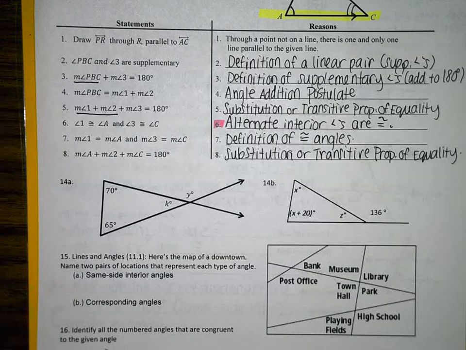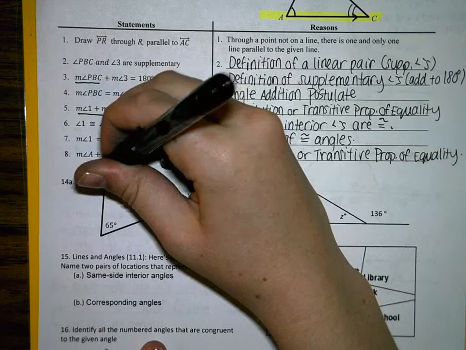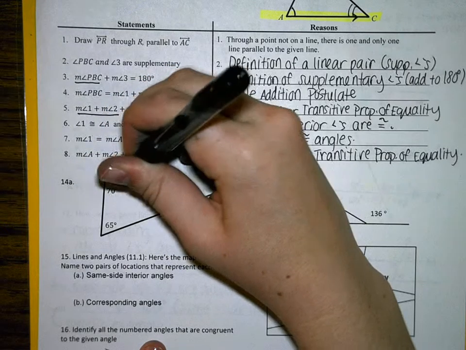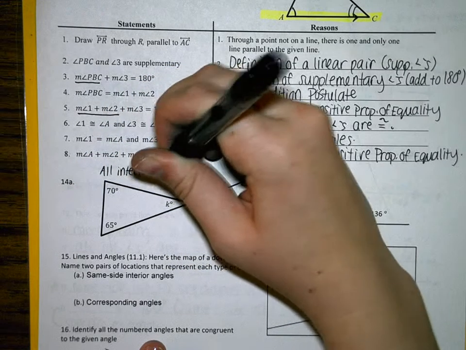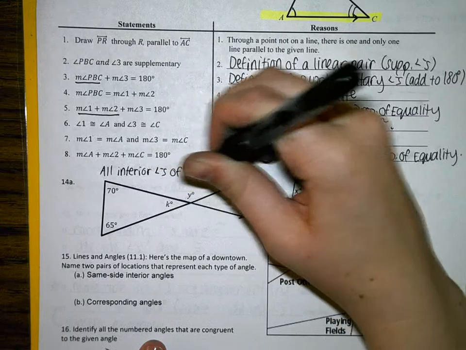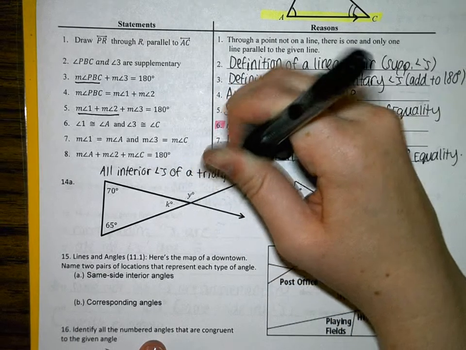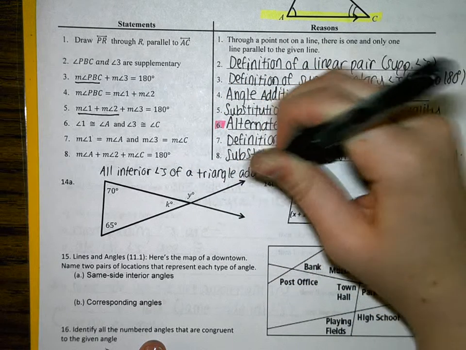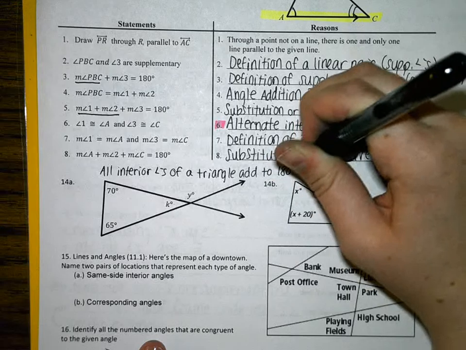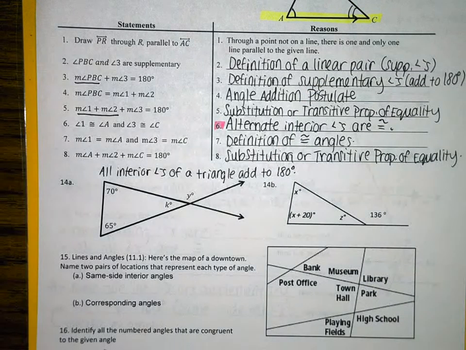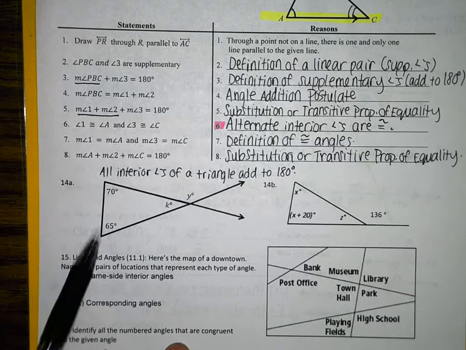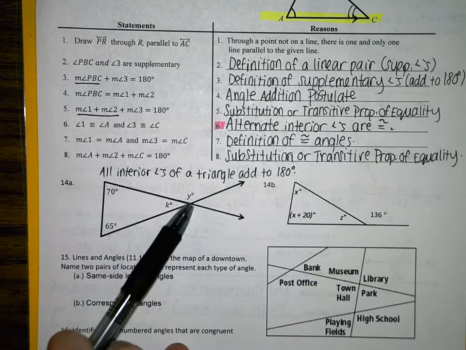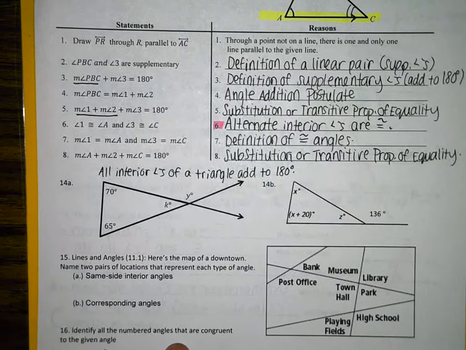So if you remember all the properties we talked about so far, one of the key parts is that all interior angles of a triangle add to 180 degrees. So that's going to be key to solve these types of problems. First and foremost, notice how it says 70, 65, and we want to find the degrees of K and Y. So let's focus on K first.